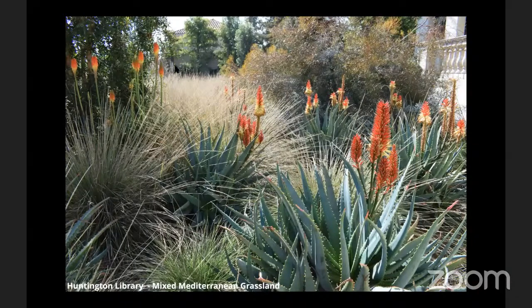And then here, just kind of echoing the form, a little bit of South African red hot poker, where you don't even notice the leaves, which is intentional because the leaves aren't that attractive and don't look great during part of the year. So they just kind of fade back in with the grasses.